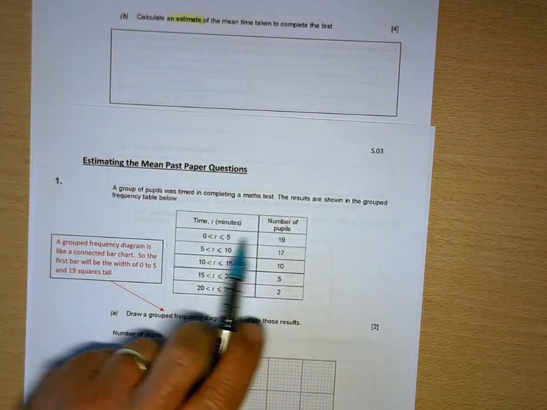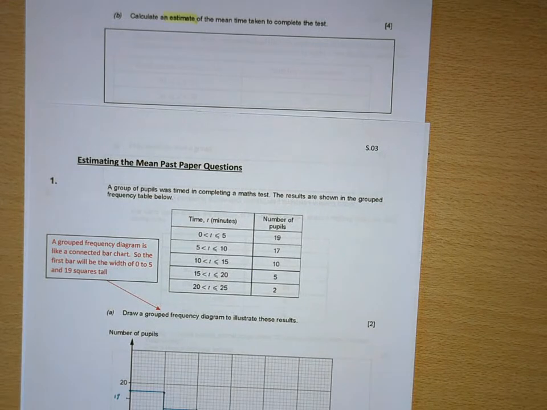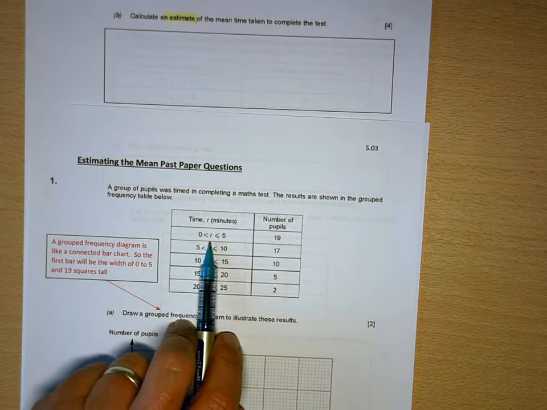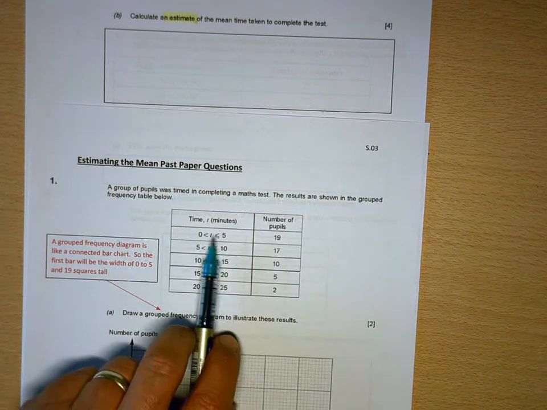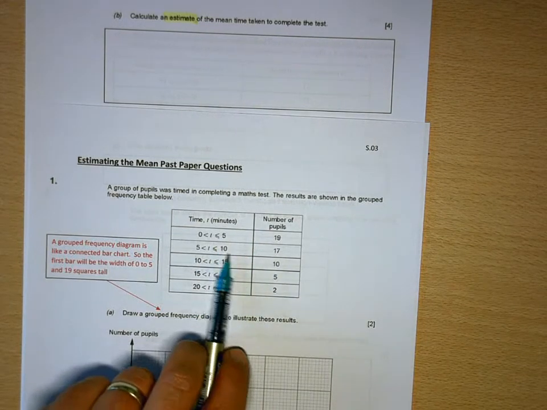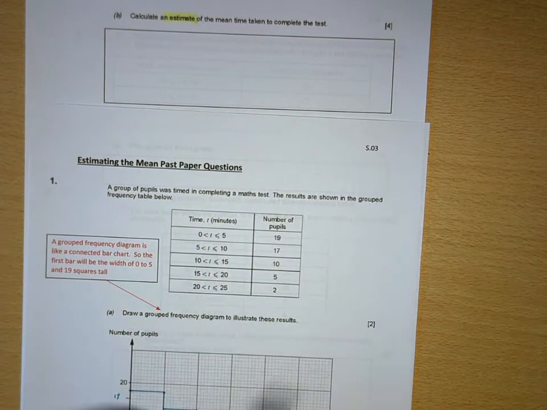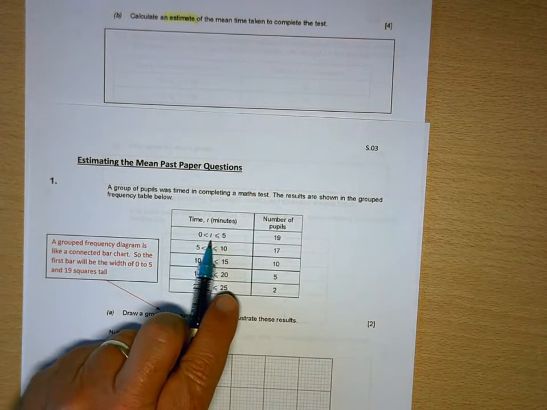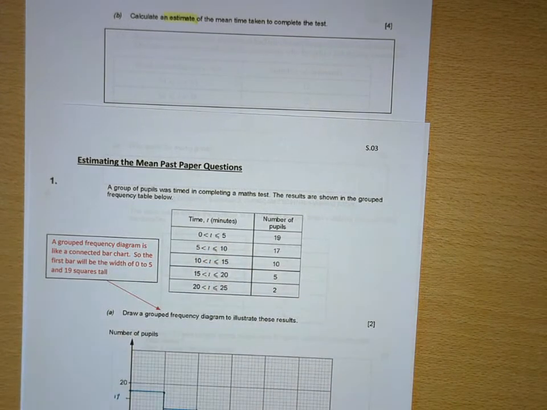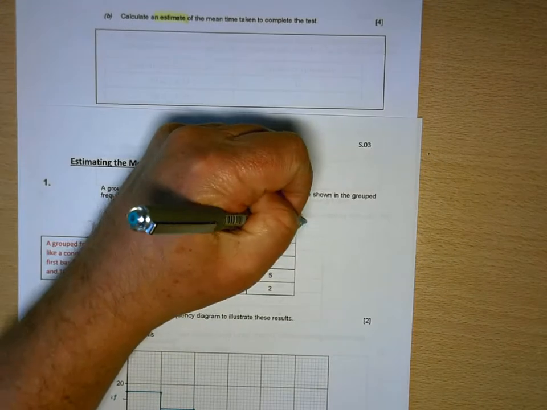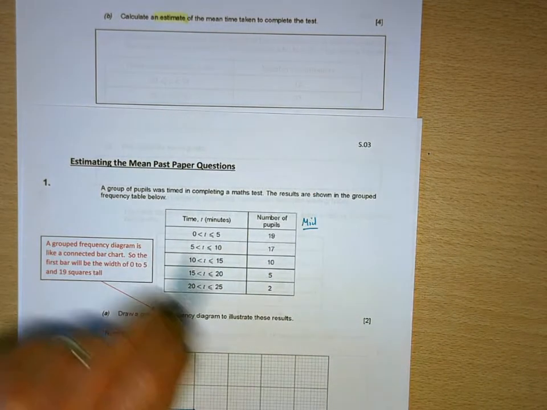So we know that there are 19 pupils who took between 0 and 5 minutes. But because they're grouped, we don't know exactly what the times were. They could all have been 5. They could have all been 1. Or something in between. So because it's an estimate, what we do is we find the mid value, what's halfway between 0 and 5. The mid value is going to be, add them together, divide by 2, so it's 2.5.